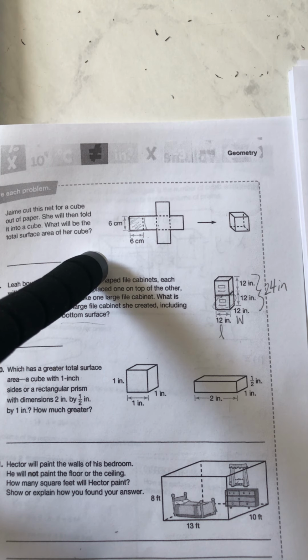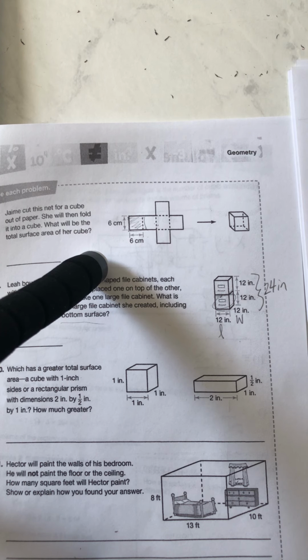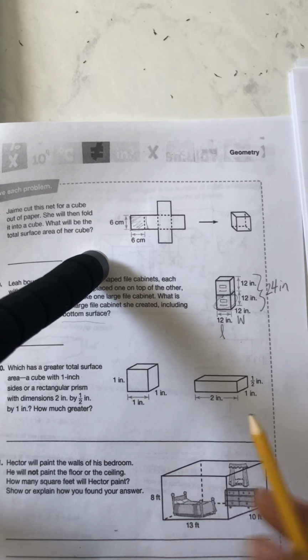This next one, which has a greater total surface area, a cube with 1 inch sides or a rectangular prism with the dimensions 2 inches by 1/2 inch by 1 inch. How much greater? So find the surface area of this and the surface area of that and find the difference.